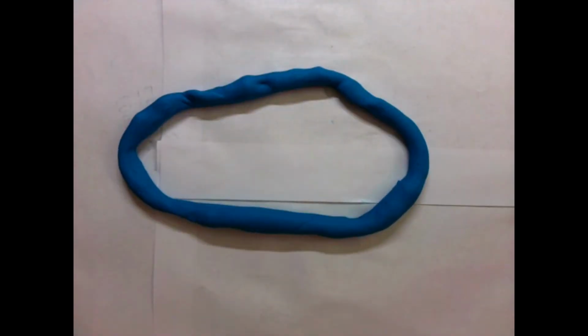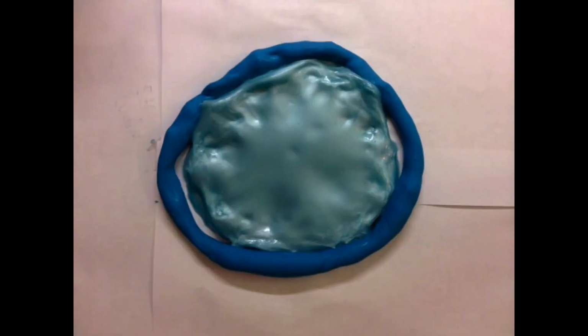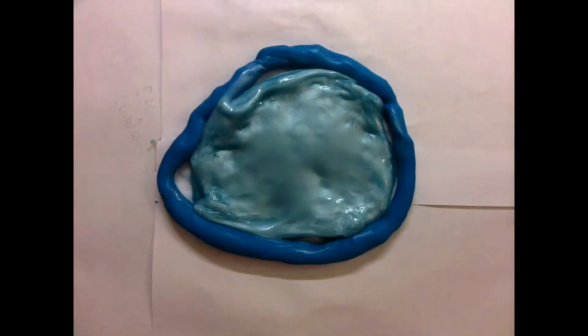Vacuoles are in both animal and plant cells. However, they are very small in animal cells and very large in plant cells. In animal cells, they serve to get rid of waste products, but in plant cells, they help the plant maintain water balance. This is part of the reason why plants are able to stand up on their own.